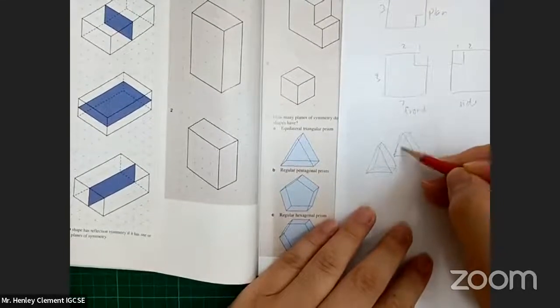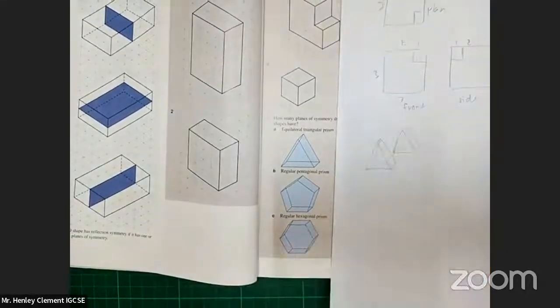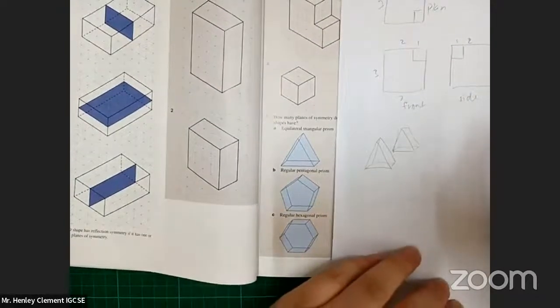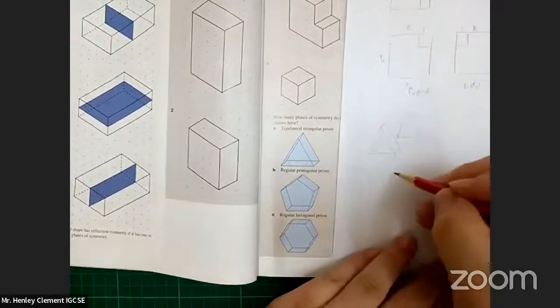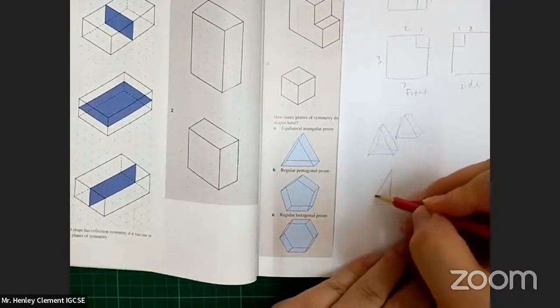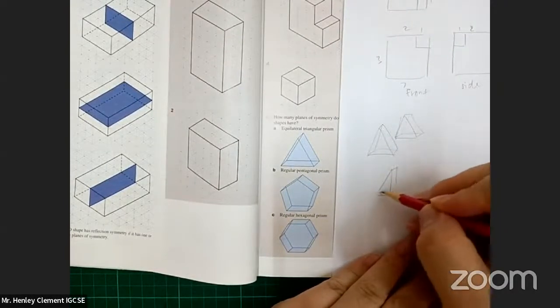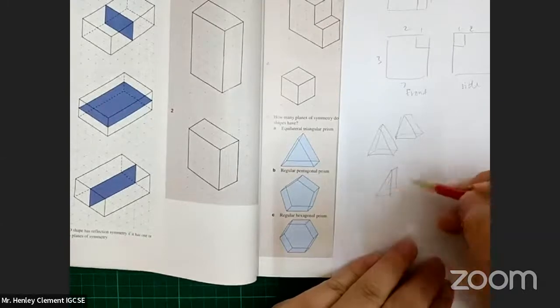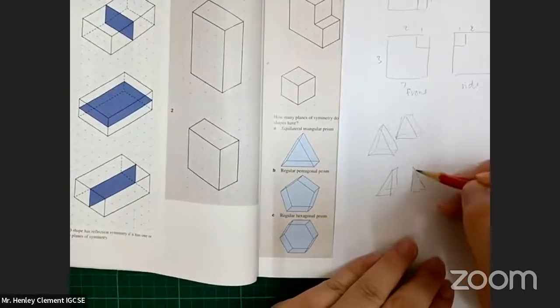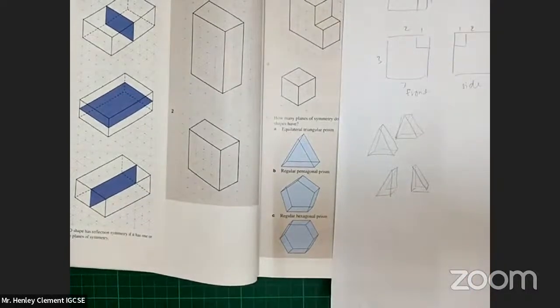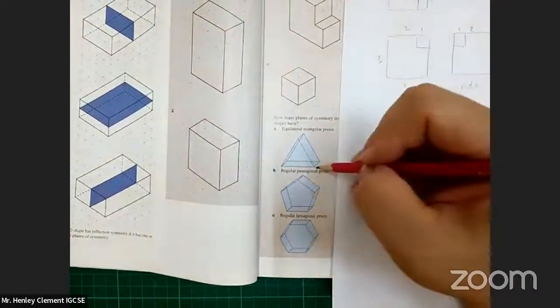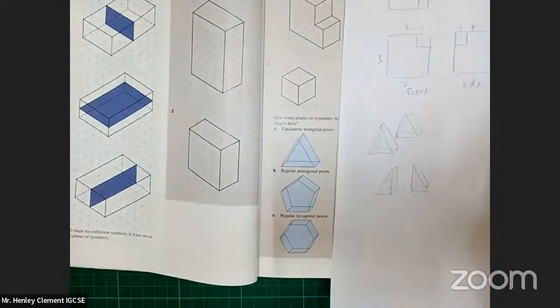So you can have 2. This is one of the ways. And then you can also cut this way to make 2 triangles. Yeah, this way. Right? You can also cut here, so you have four lines of symmetry.